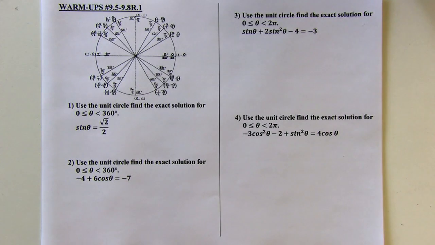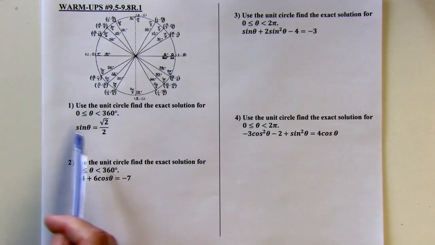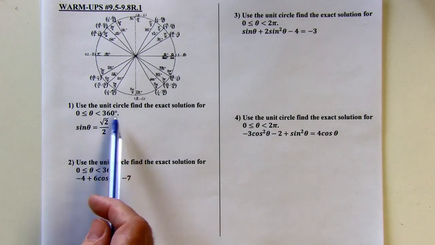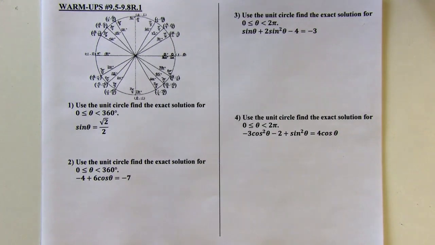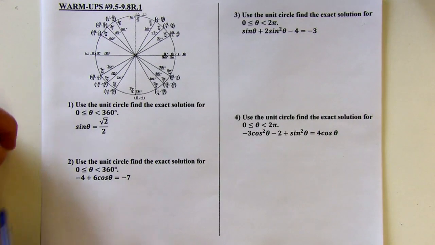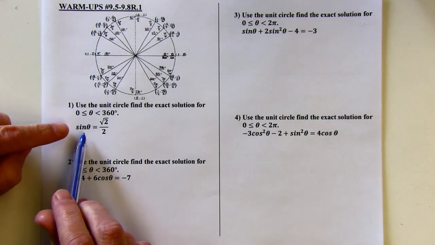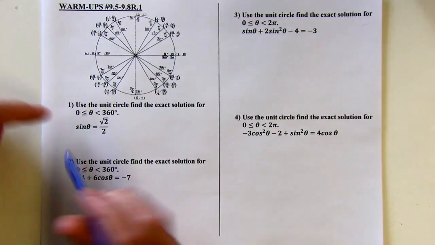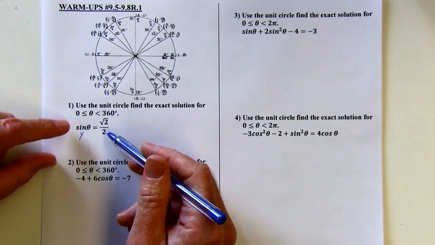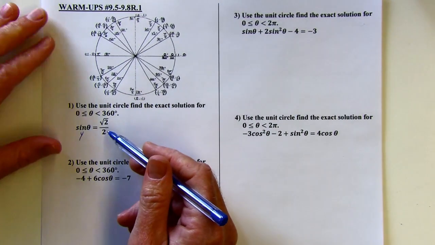Okay, here is warm-up 9.5 to 9.8, R.1. Okay, so we're going to use the unit circle to find the exact solution for theta within this range between 0 and 360. 0 is included, 360 is not. So all I need to do on this first problem is know that I'm going to be looking for the y coordinates. On the unit circle, sine is going to correspond to the y values. So I'm just looking for angles that have a y value of root 2 over 2.